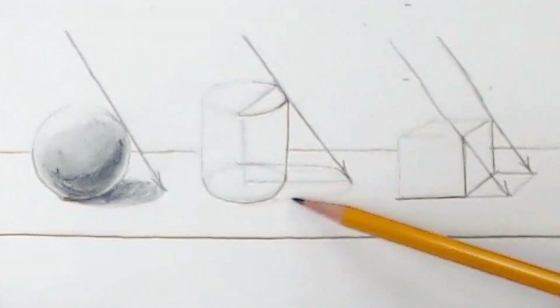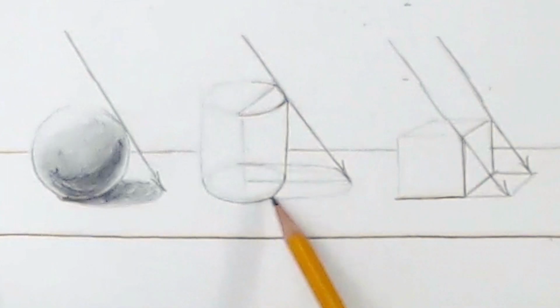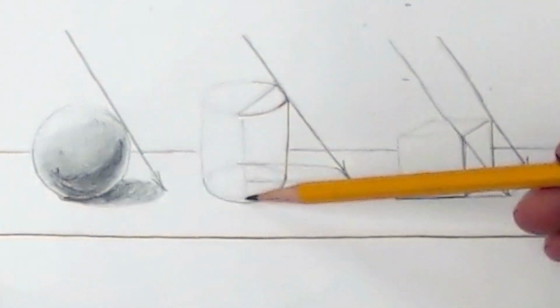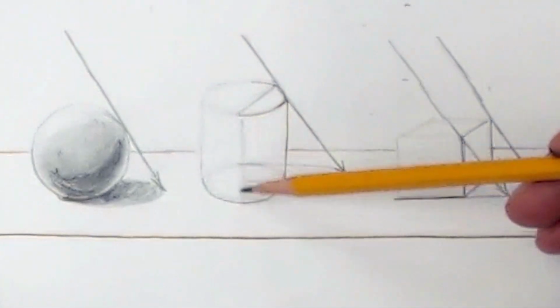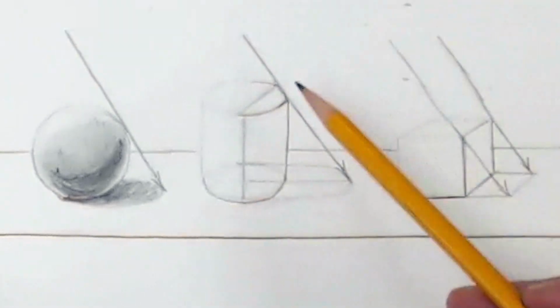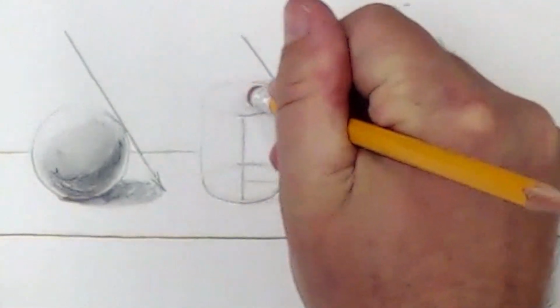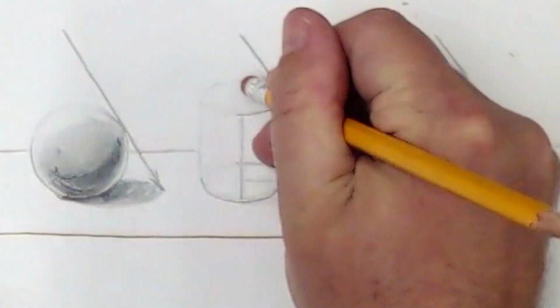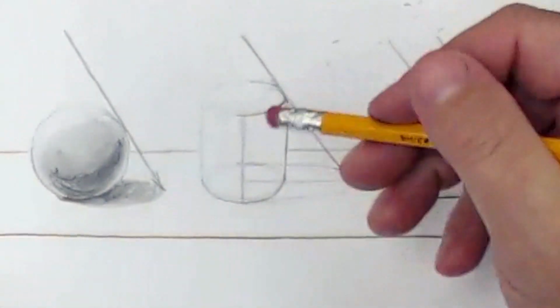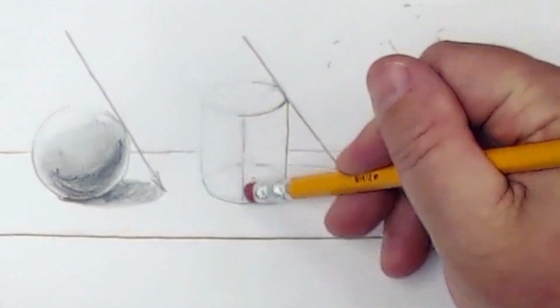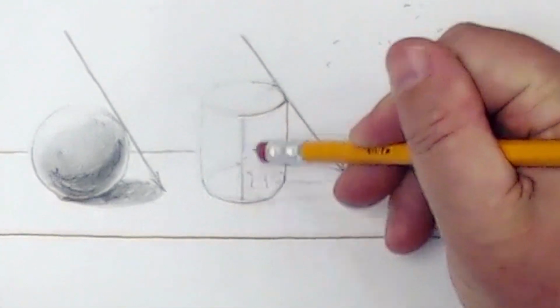That's where my shading is going to start on the cylinder. That's where my shadow is going to be connected to the cylinder, right here. And look, see how that lined up? Right here is where that shadow was, right in the middle. And it also lined up right here, didn't it? Right? Amazing. Just works.